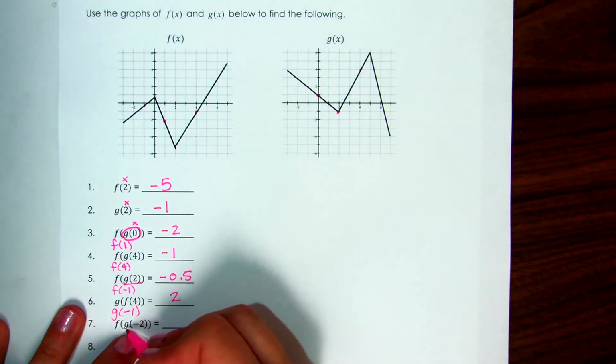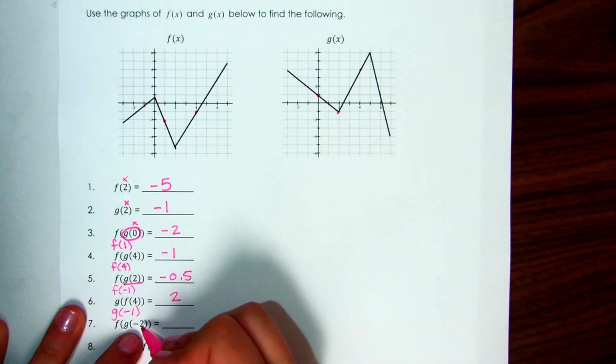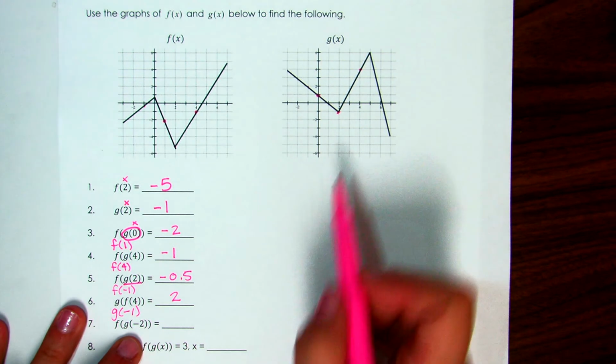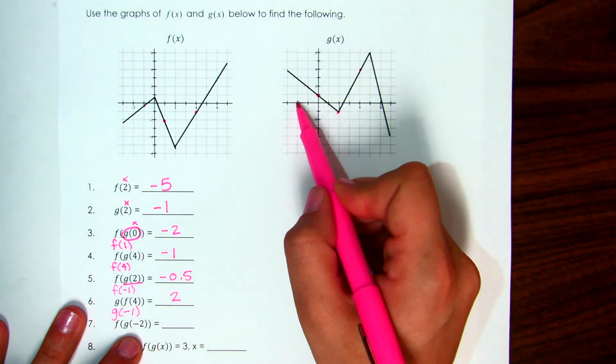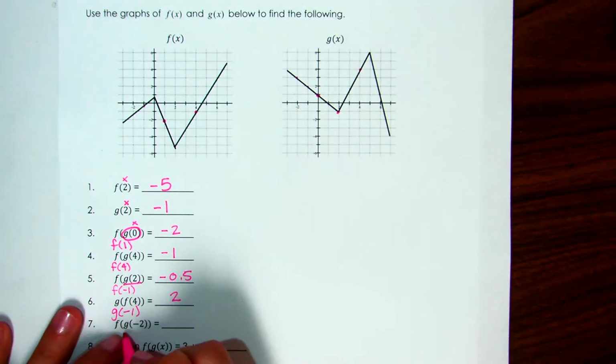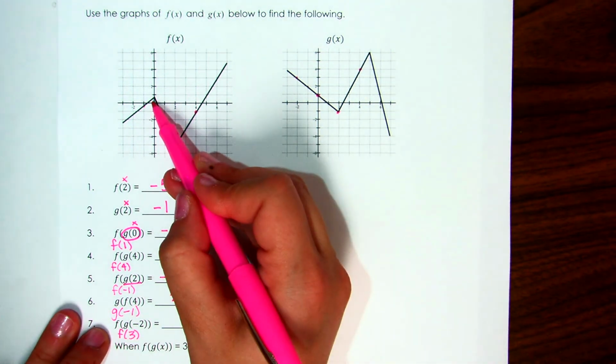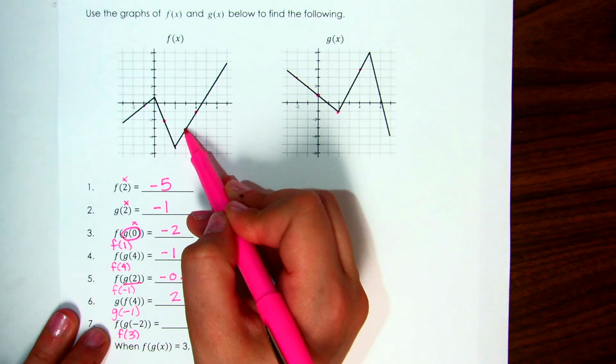Now it switched again, g of g of -2. So I'm going to do g of -2. On the g graph at -2, y is 3. So I need f of 3. f of 3, +3, is at -3.